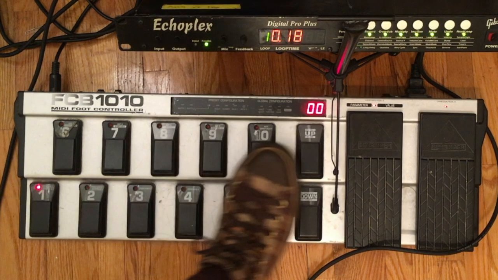So we're starting off with a short loop. We're not even worrying about the length or how it's relating to the ultimate tempo, because as we're about to see, we're going to be expanding the length of it quite a bit.